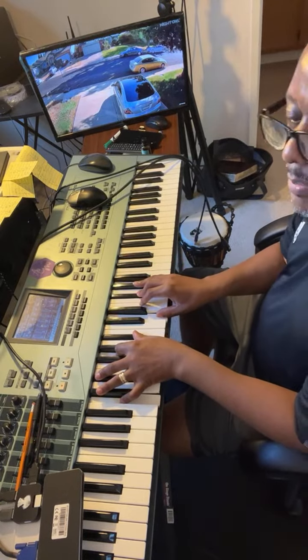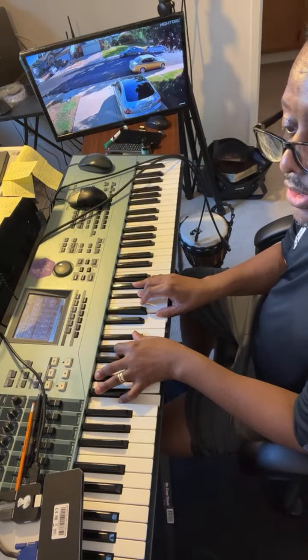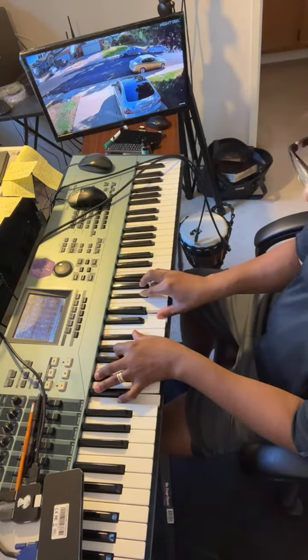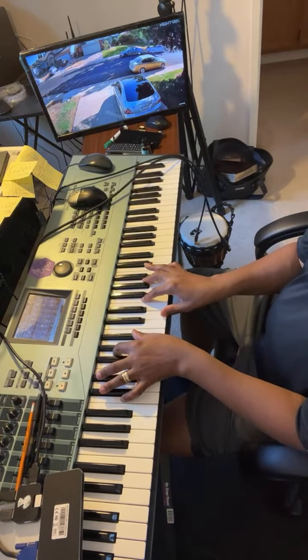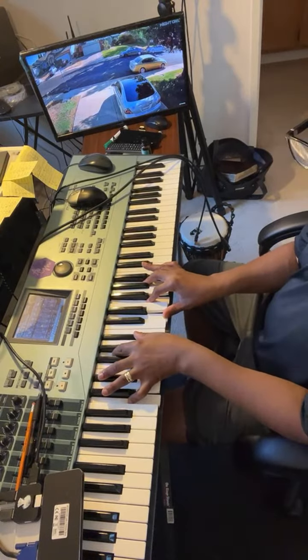which means I'm basically playing in C minor 13, 9, sharp 11. Because all I did was sharp 11. Now let's go back to that chord again. So C minor 13, 9, 11, right?